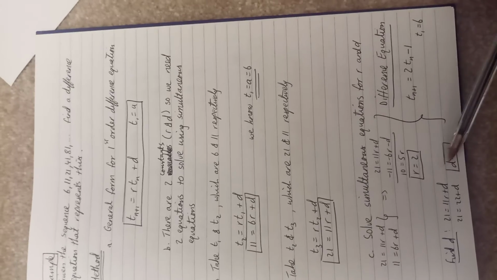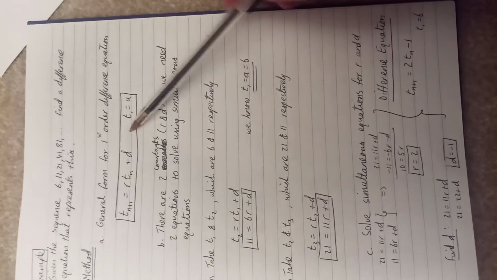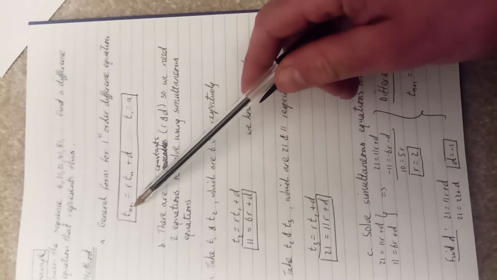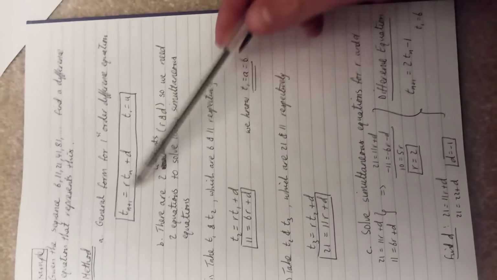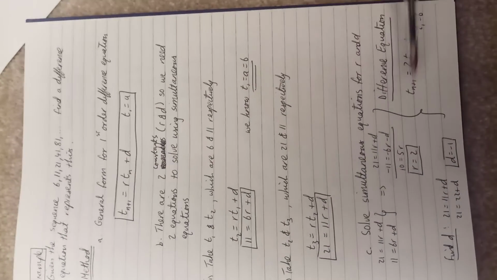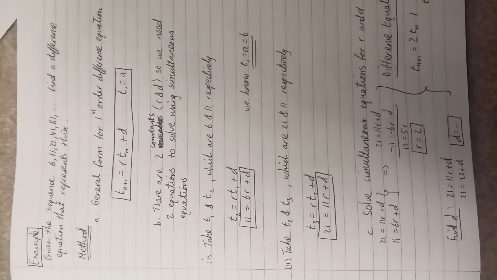So once I have the r and the d, I can then fill it into the equation up here. So I get t of n plus 1 is equal to 2 times t of n minus 1, which is that thing there. And you can do that for all of the sequences that you're given if you're asked to find a difference equation.